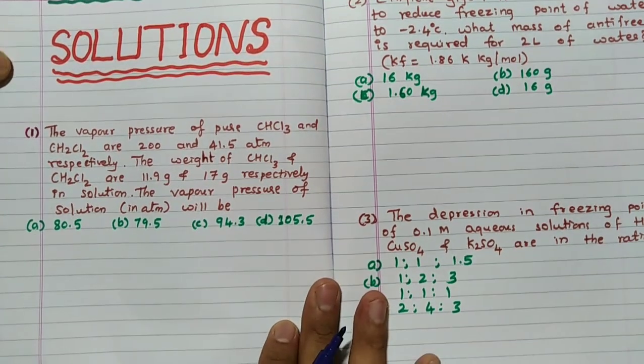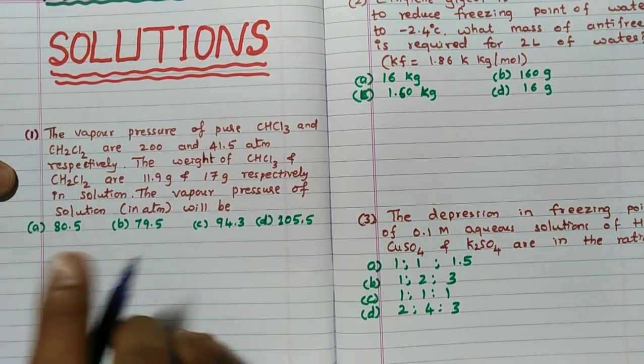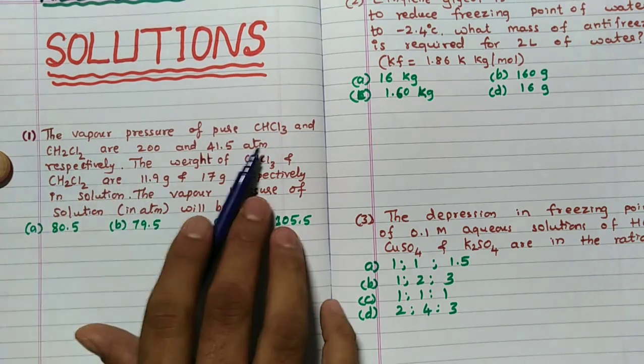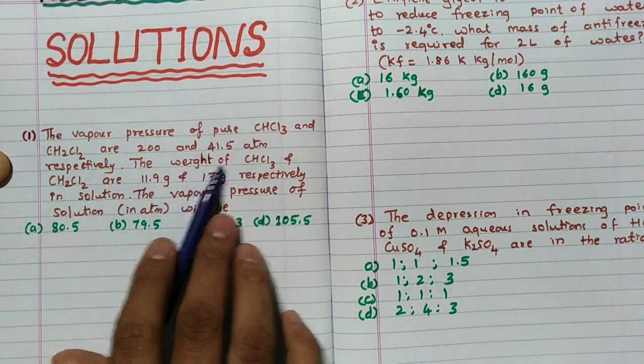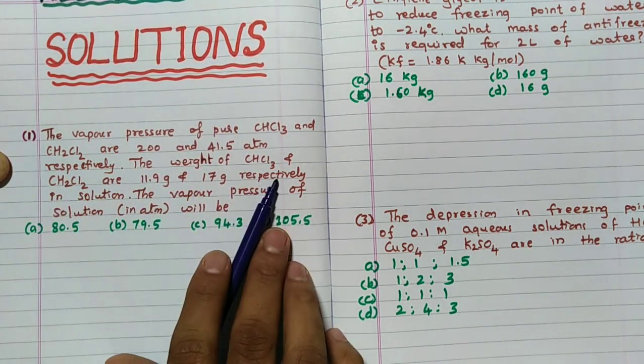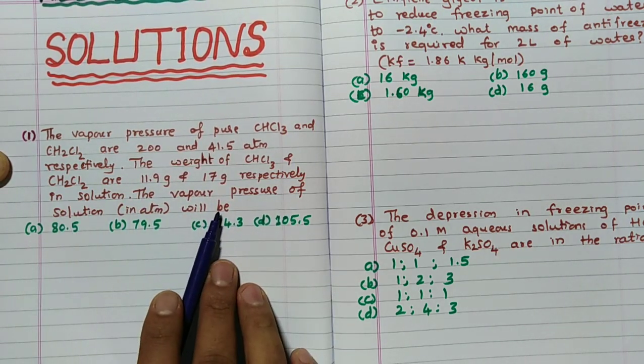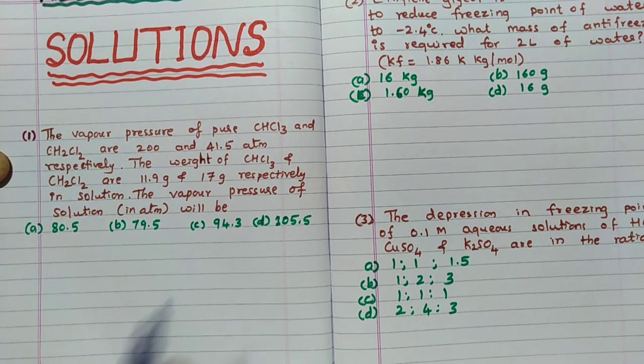Yes. First question you can see. The vapor pressures of pure CHCl3 and CH2Cl2 are 200 and 41.5 atmosphere respectively. The weights of CHCl3 and CH2Cl2 in the solution are given. The vapor pressure of the solution they are asking. So when you see this, remember this is about Raoult's law.